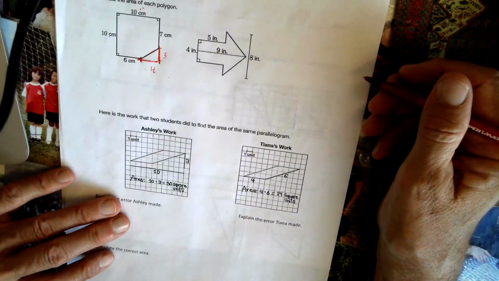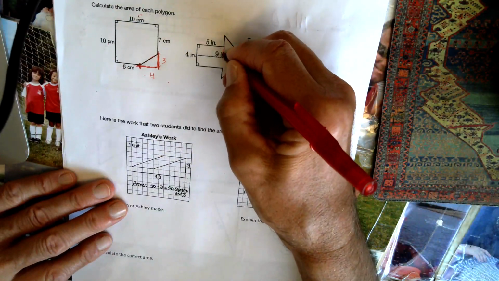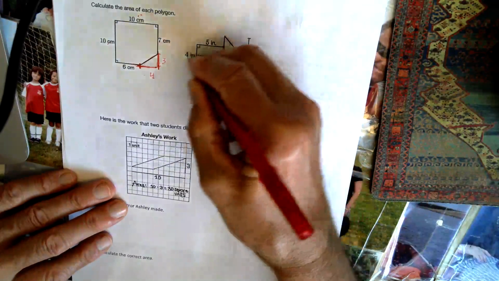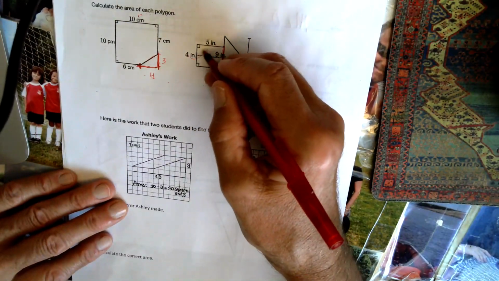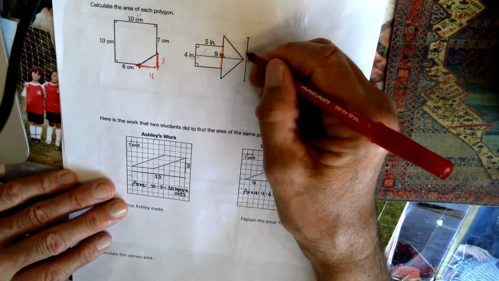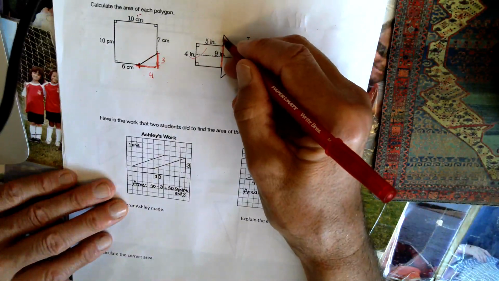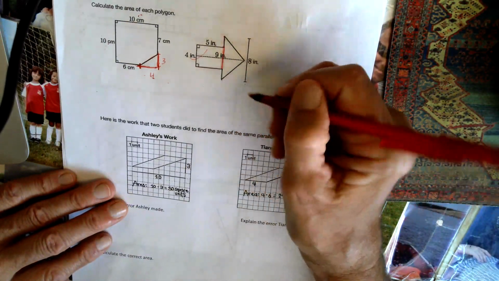Next shape looks like an arrow, almost like a traffic arrow. I would just draw a line right here. So now I have a 5 by 4 rectangle. Area of a 5 by 4 rectangle is just 4 times 5. And then I have a triangle with a base of 8. See that 8? That distance from here to here, so that's 8.